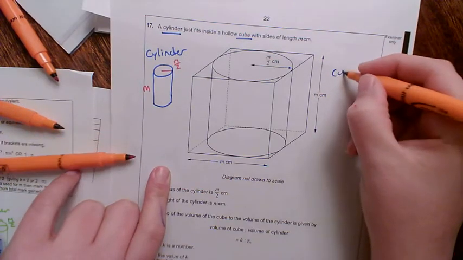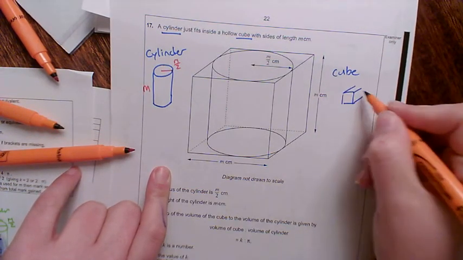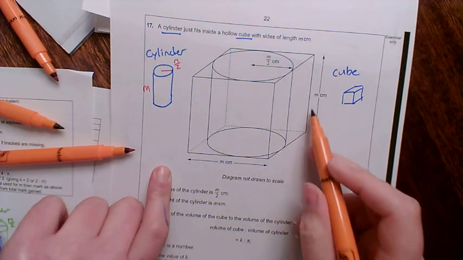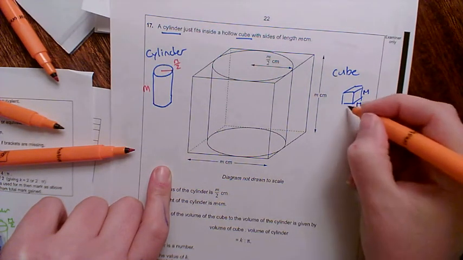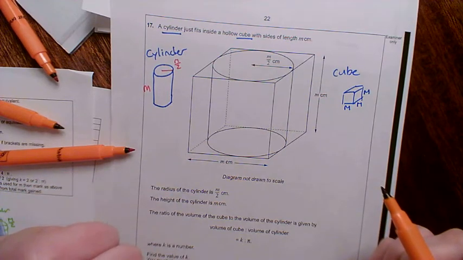I've also got a cube that's been mentioned, so I'll sketch myself a little cube, and the cube has all lengths of m. So that's m, that's m, and that's m, because in a cube they're all the same length.